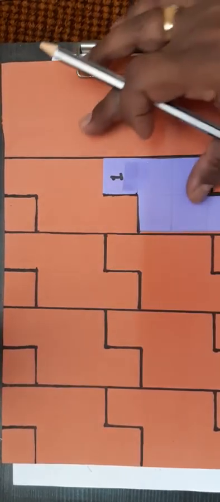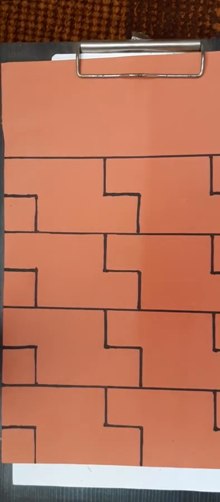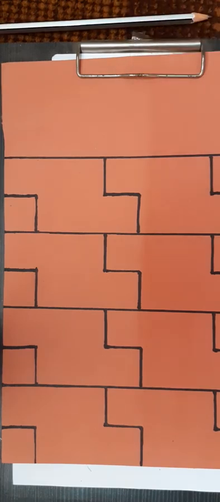So children, you can make your own tiles and make beautiful floor patterns.